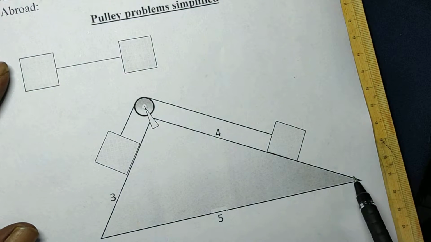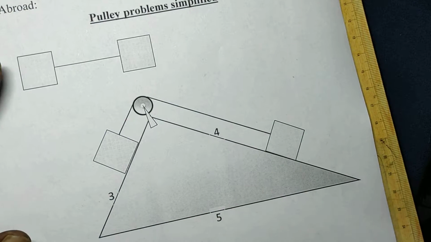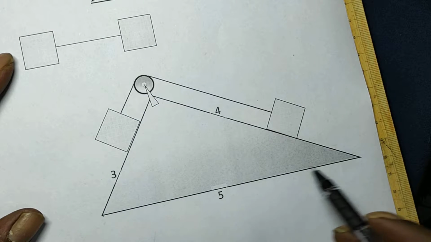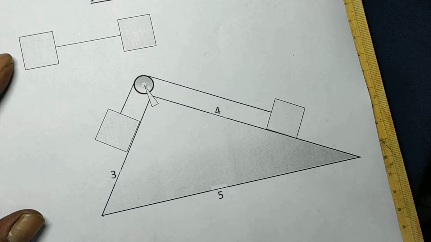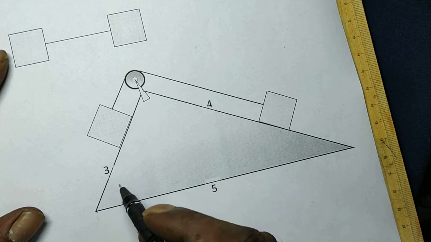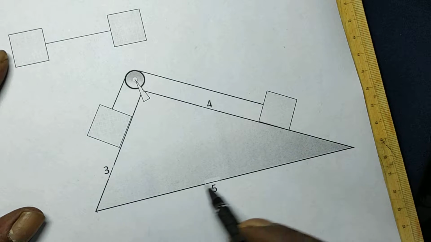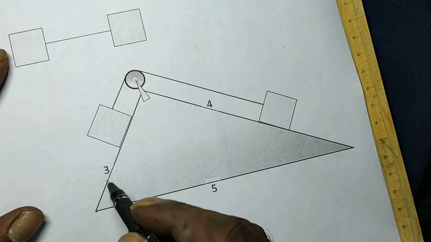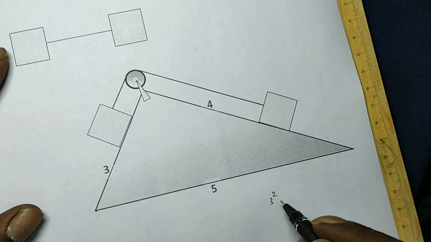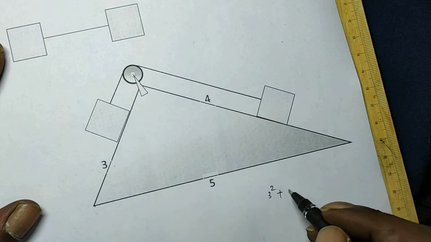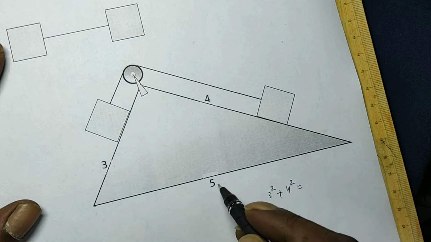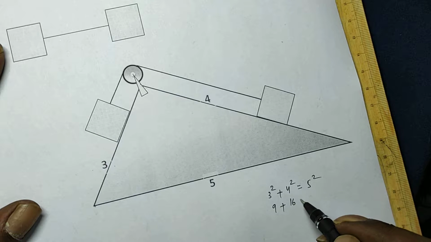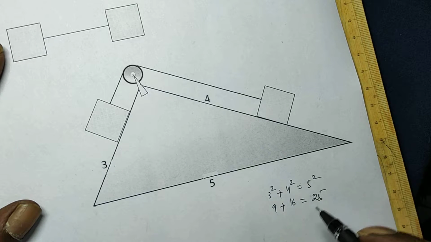This length from here to here is 4 units of length. From here to here is 3 units of length. And from here to here is 5 units of length. And since this is the longest side and 4 and 3 are the two adjacent sides, and since the square of 3 plus square of 4 is equal to square of 5, that is 9 plus 16 is same thing as 25, that is square of 5.